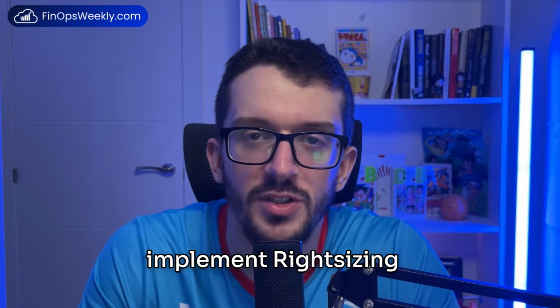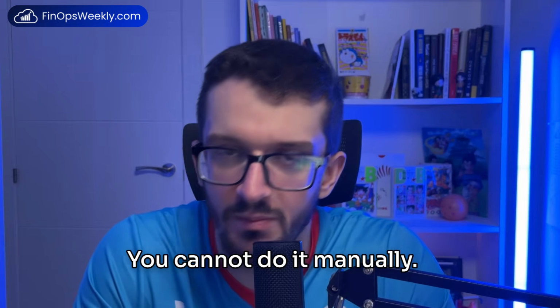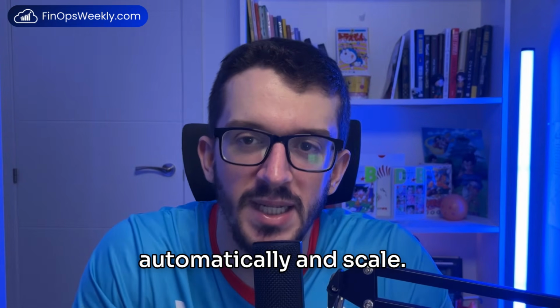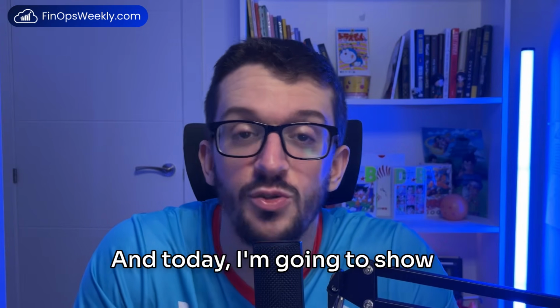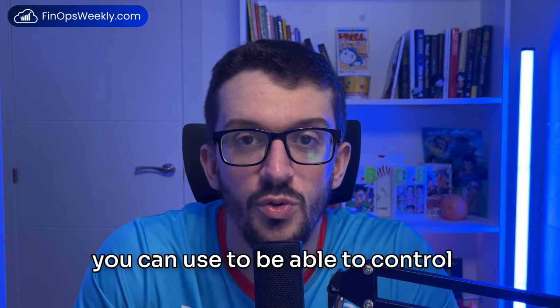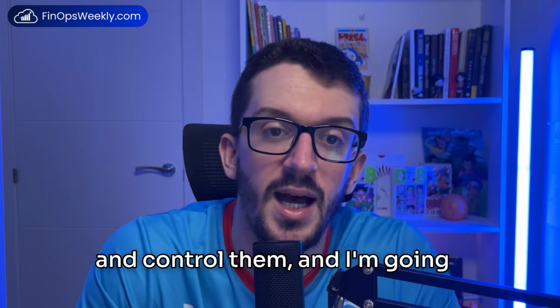In FinOps, you cannot implement right sizing or governance without automation. You cannot do it manually. You need automation and code to be able to make it happen automatically and scale. And today I'm going to show you an open source tool that you can use to control your resources, to right size them automatically and control them.